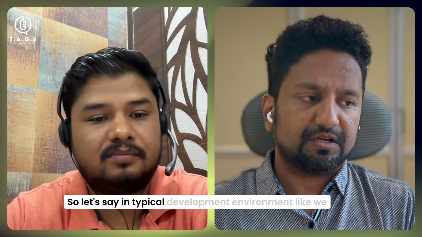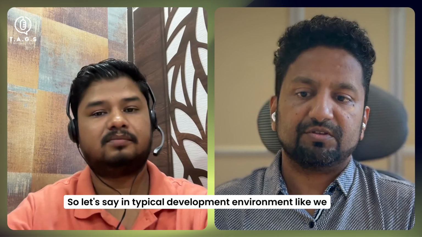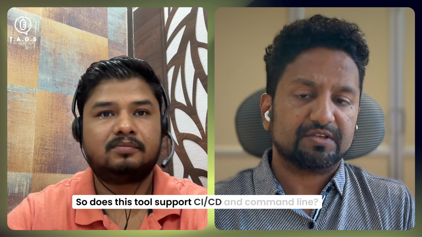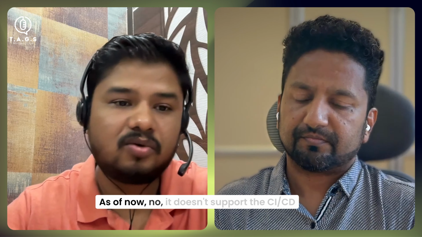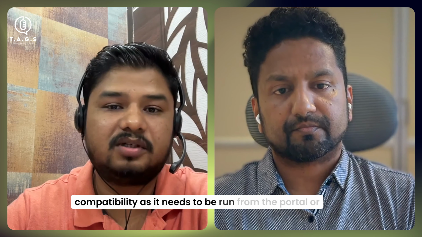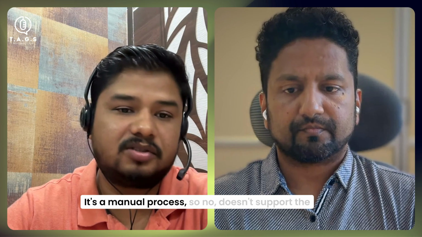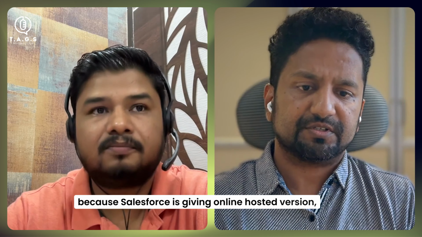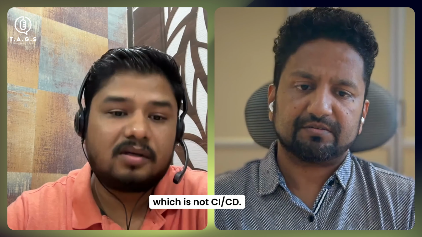So let's say in a typical development environment, we use CI/CD and the command line. Does this tool support CI/CD and command line? As of now, no, it doesn't support CI/CD compatibility, as it needs to be run from the portal, online. It's a manual process, so no, it doesn't support CI/CD. Okay. Is there any way we can buy licenses, by paying extra, because Salesforce is giving the online hosted version, which is not CI/CD? Right.